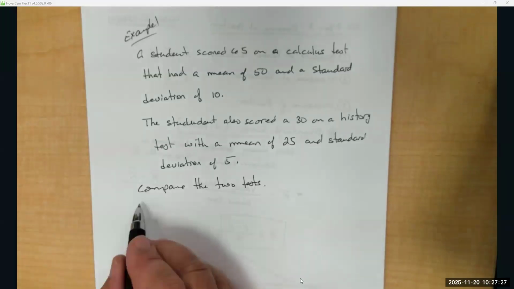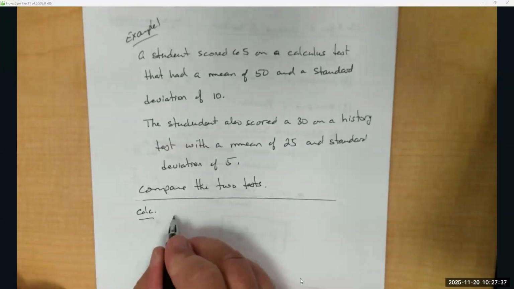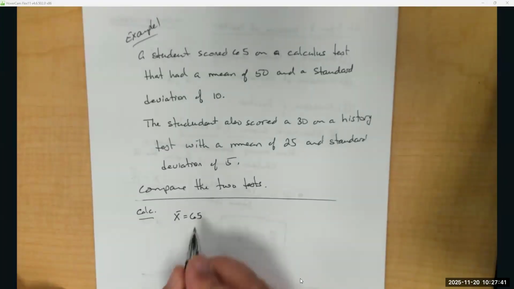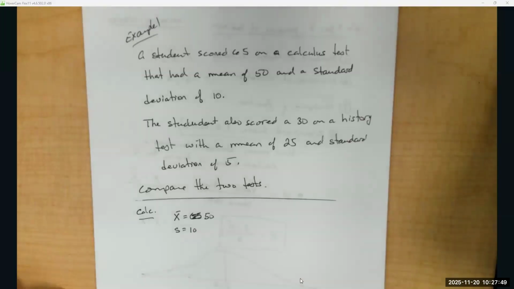All right. So let's compare the two. So we have our calculus exam. What do we have here? We have a mean of 50 and a standard deviation of 10.